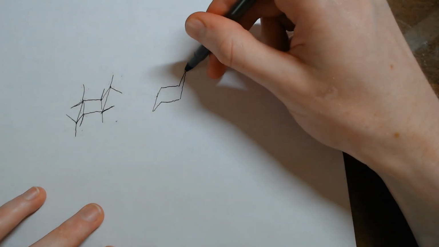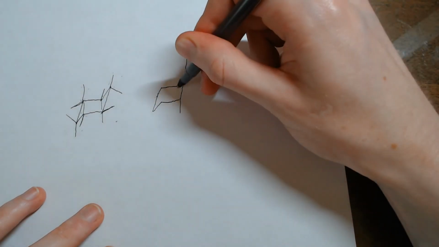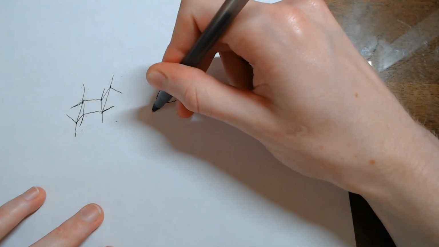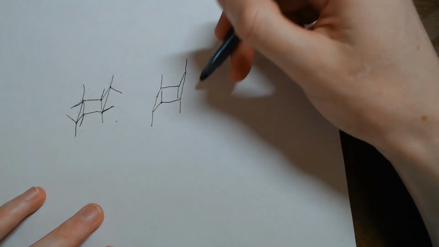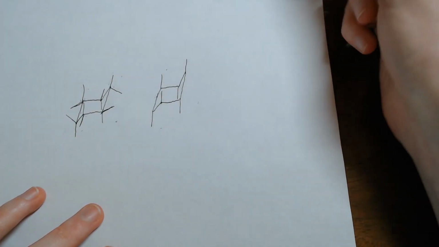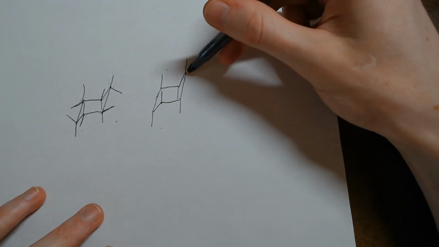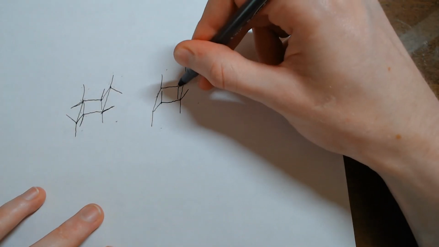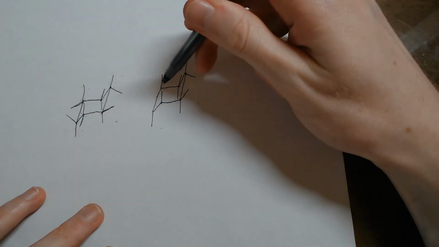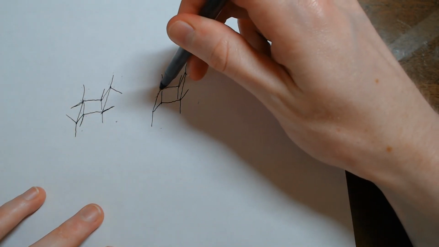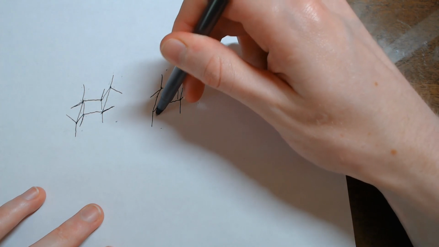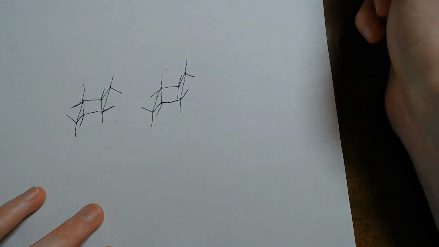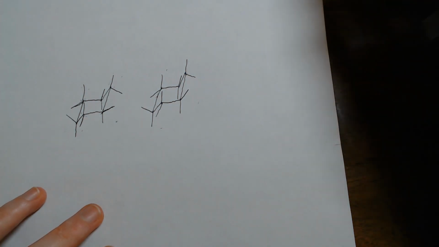And then we're going to draw up, down, up, and down. And then we're going to draw our equatorials. So here, draw one. We draw these two facing towards the triangle. We draw these facing towards the triangle, nearby it. And lastly, we draw our last equatorial right here. And that is how we draw our chair cyclohexanes.